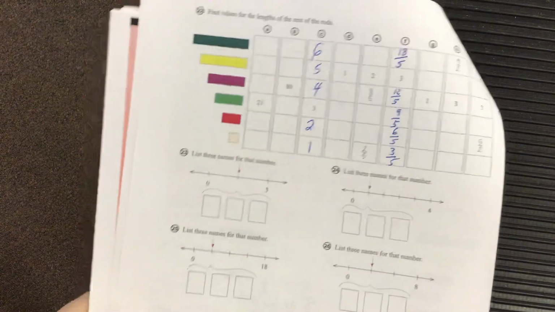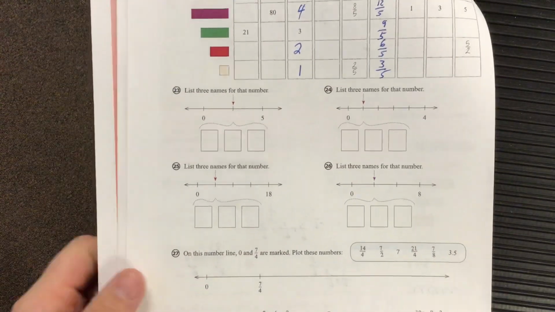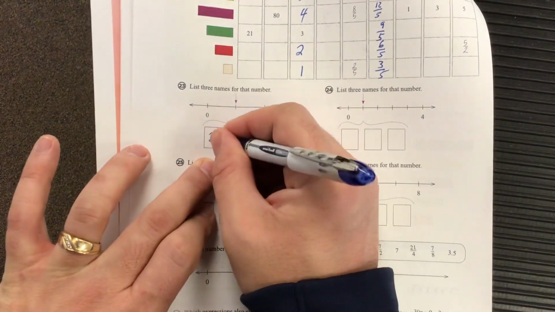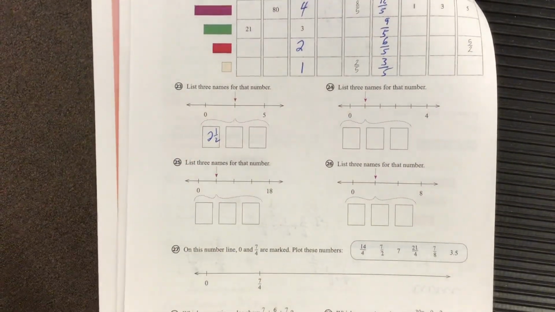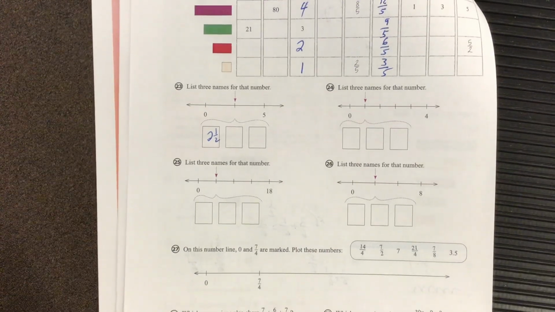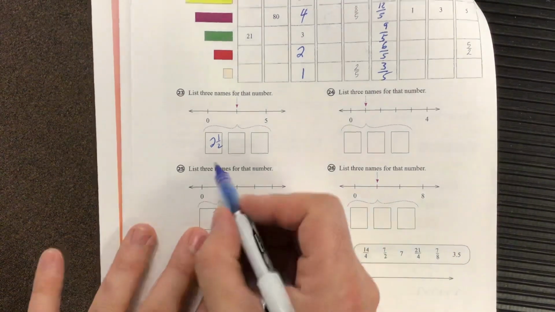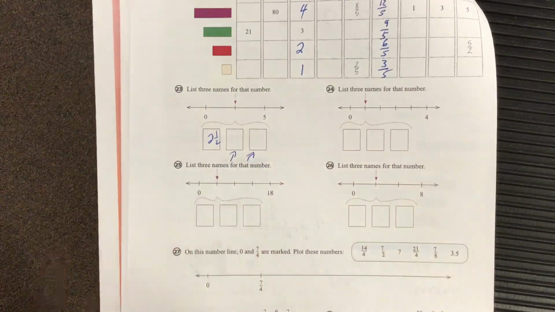All right, question 23. Give me 3 names for the number the arrow is pointing at. 2.5. There's one name. 2.5, right between 0 and 5. 1/2 is not between 0 and 5, right in the middle. 3 halves. It's 2.5, but I need 2 other ways to label 2.5.